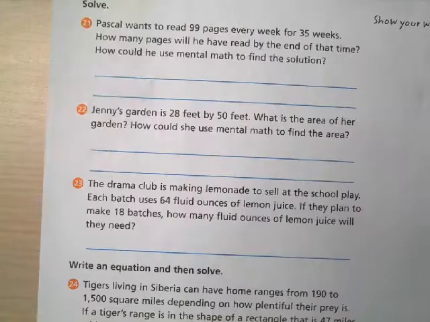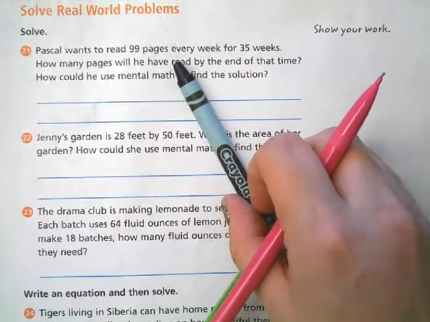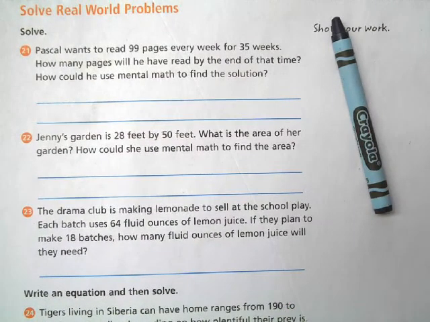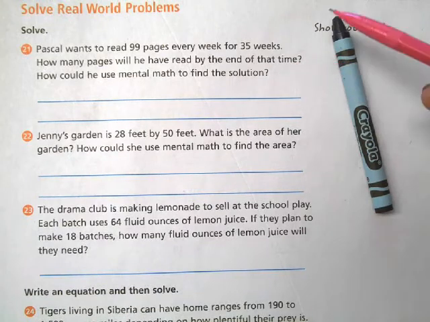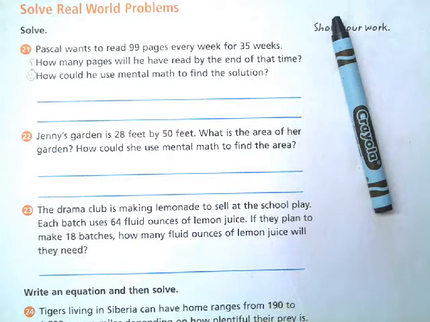We are going to turn the page to page 154, and we're going to be solving a lot of these problems. So keep your aqua color crayon out, and let's solve some real-world problems. Number 21 says, Pascal wants to read 99 pages every week for 35 weeks. How many pages will he have read by the end of that time? How could he use mental math to find the solution? Well, let's answer the first question, and then we'll go back and answer the second question. So this is a two-part question. I want you to be paying attention to story problems to make sure you understand that.